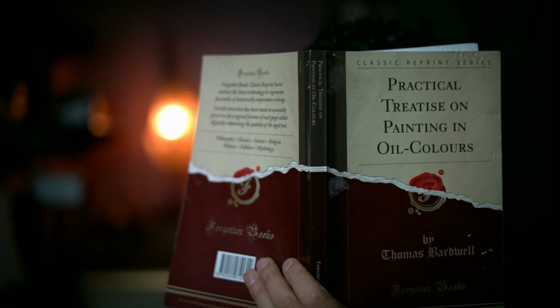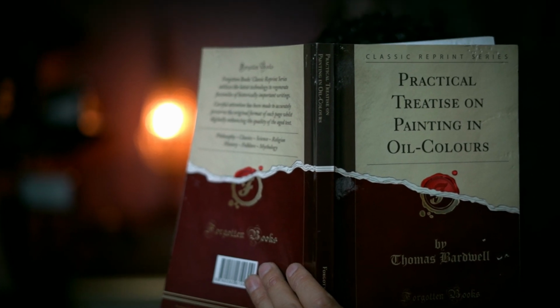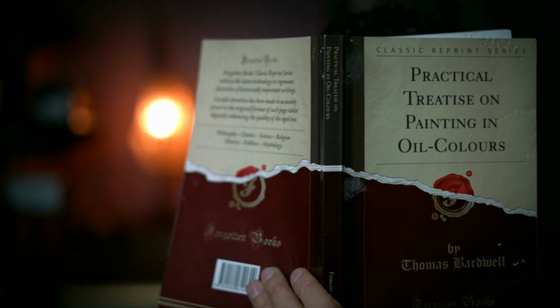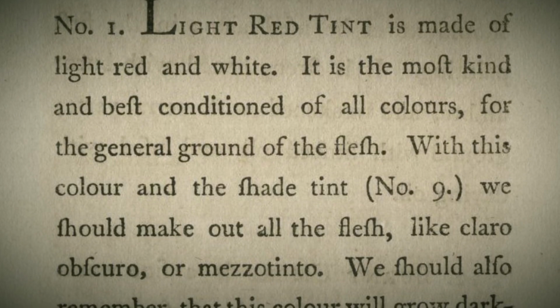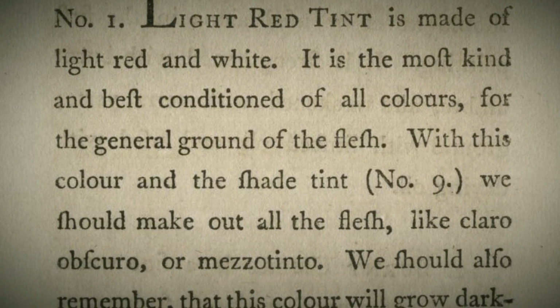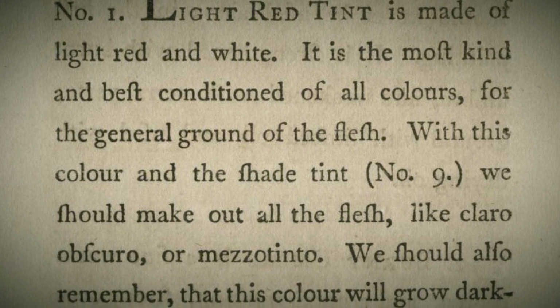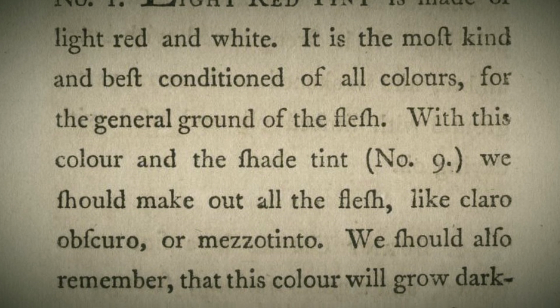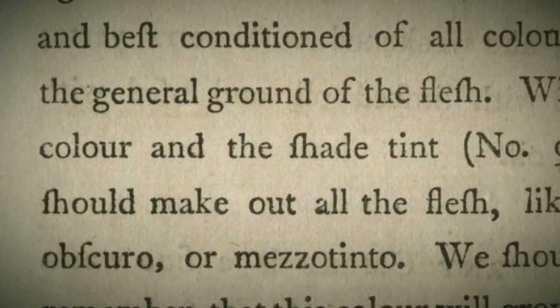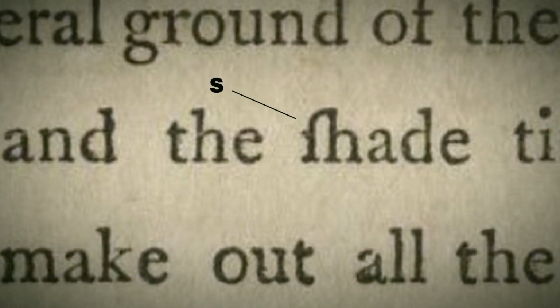I was reading A Practical Treatise on Painting in Oil Colors by Thomas Bardwell and came across this. Number one, light red tint is made of light red and white. It is the most kind and best condition of all colors for the general ground of the flesh. Oh yes, and that's an S because it's an old printing book. I don't know why no one talks about this. This is some of what the OGs did back then.